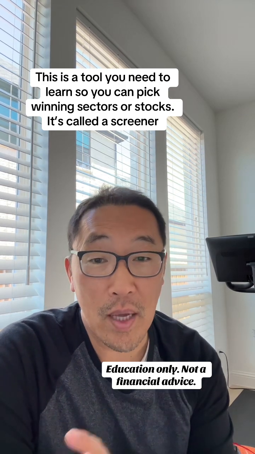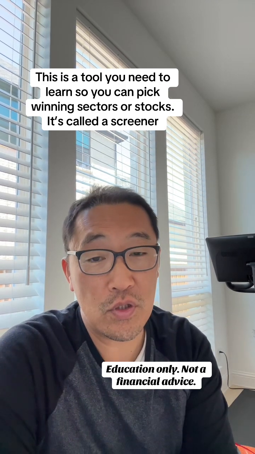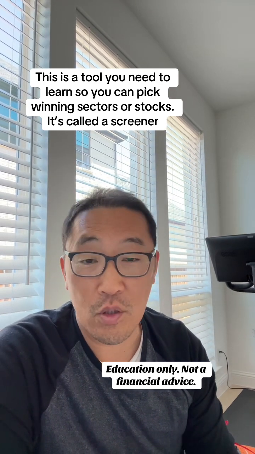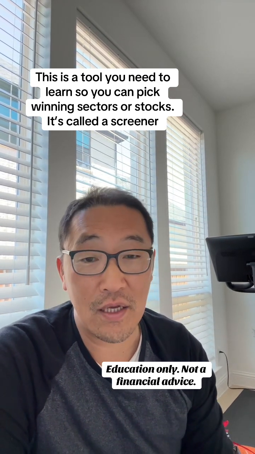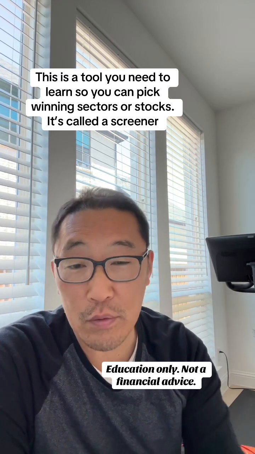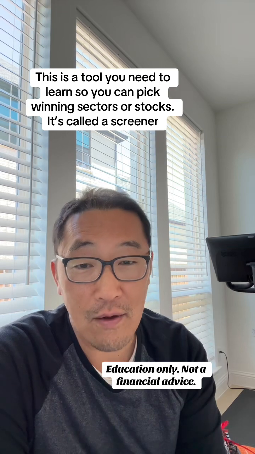Today, I want to talk about a tool that you can use. Many people have asked me, "Hey, how do you know which stocks to buy, which ETFs to invest in?" So I'm going to show you how to use a tool that I frequently use called a stock or ETF screener.